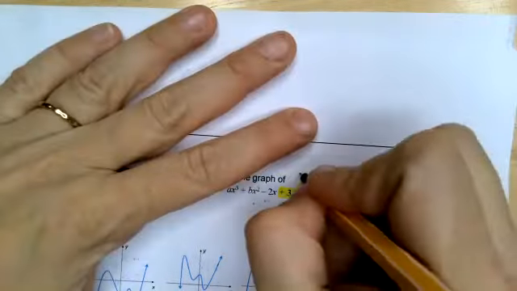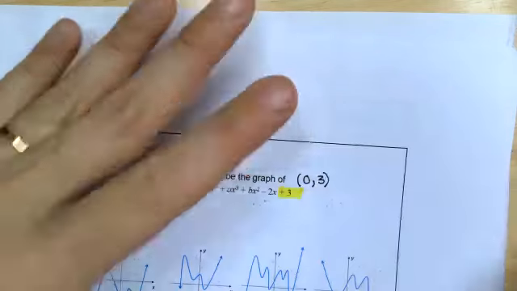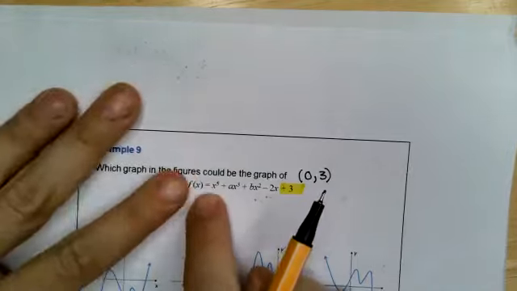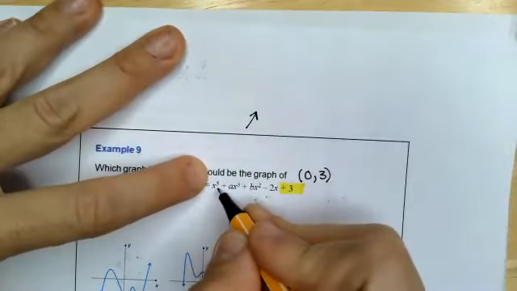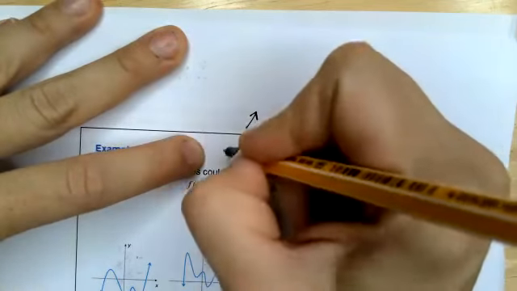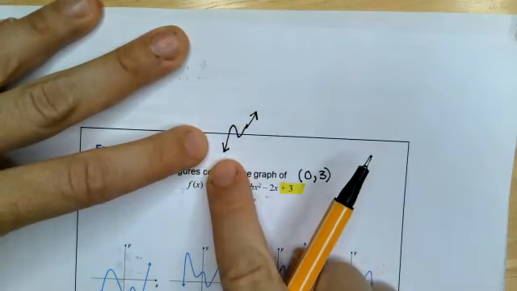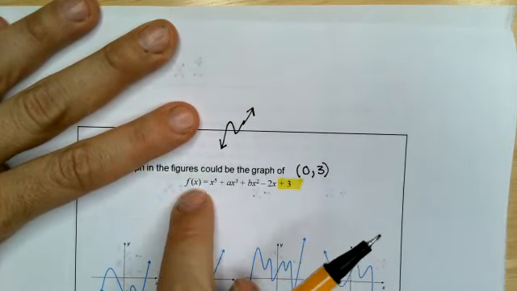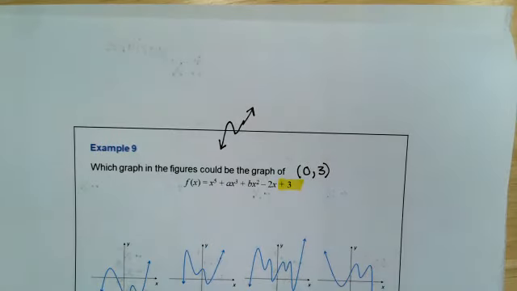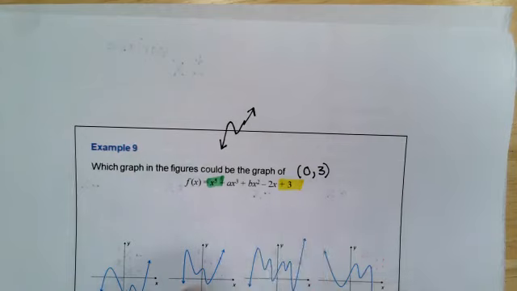That means our y-intercept is going to be at 0, 3. Our x to the fifth, it's a positive, so it's going to be opening up, and 5 is an odd number, so it's going to look like this. It's going to go down to the left, up to the right, right? Down to the left, up to the right. It's going to cross at 3.